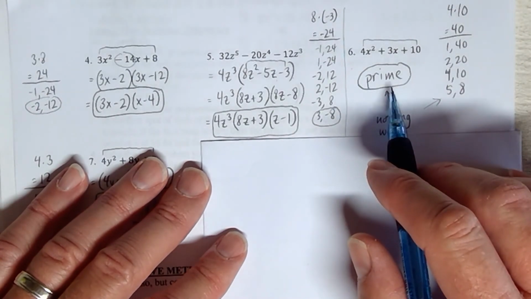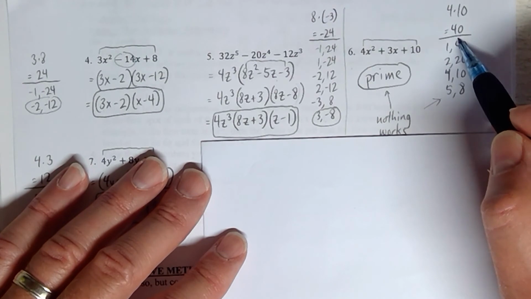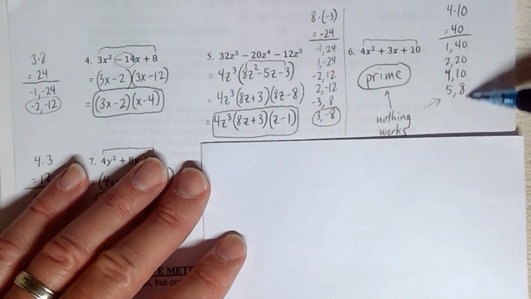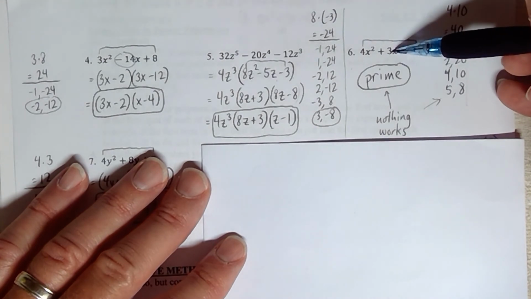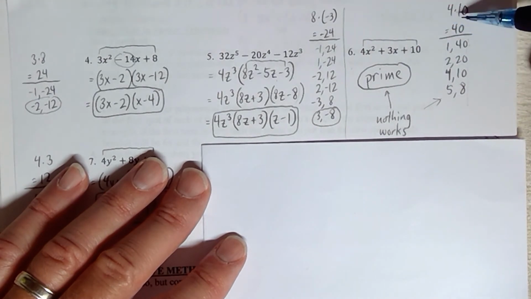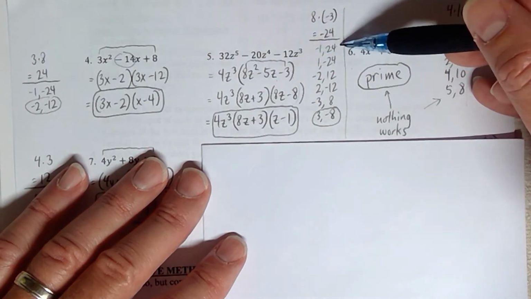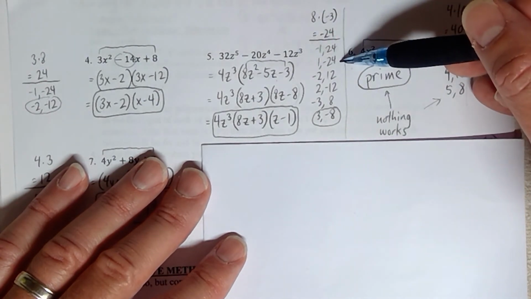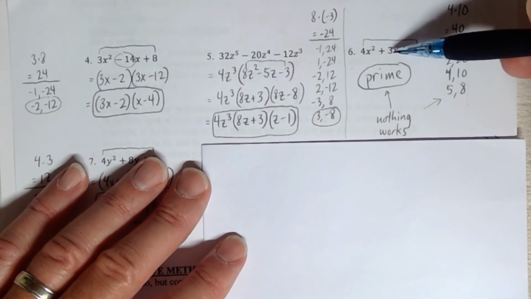Why is this one prime over here? It's because when we do 4 times 10 equal to 40, no pair of factors works, and I only did positive because the middle was positive. Okay, again, when this is a positive number, not a negative number, with the negative number you have to do the negative positive and the positive negative for each pair. But when it's positive on the top, that's when the middle determines what the signs are.